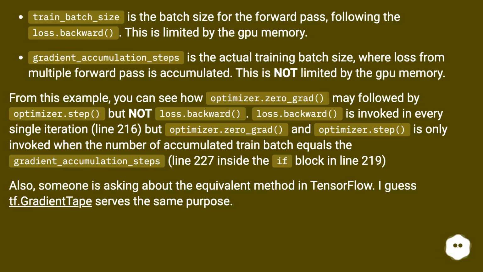Loss.backward is invoked in every single iteration, line 216, but optimizer.zero_grad and optimizer.step are only invoked when the number of accumulated train batches equals the gradient_accumulation_steps, line 227 inside the if block in line 219. Also, someone is asking about the equivalent method in TensorFlow. I guess tf.GradientTape serves the same purpose.